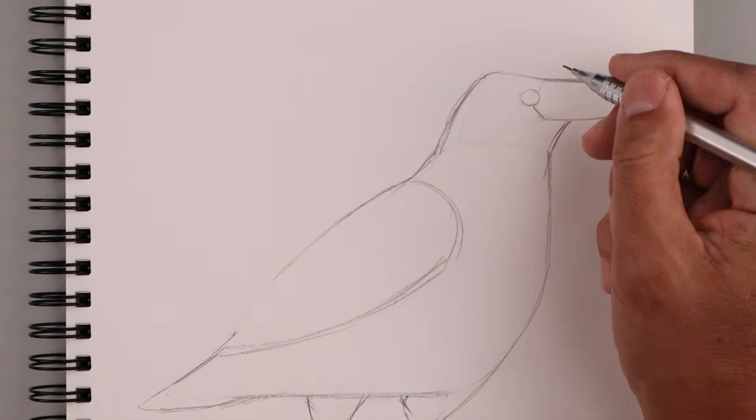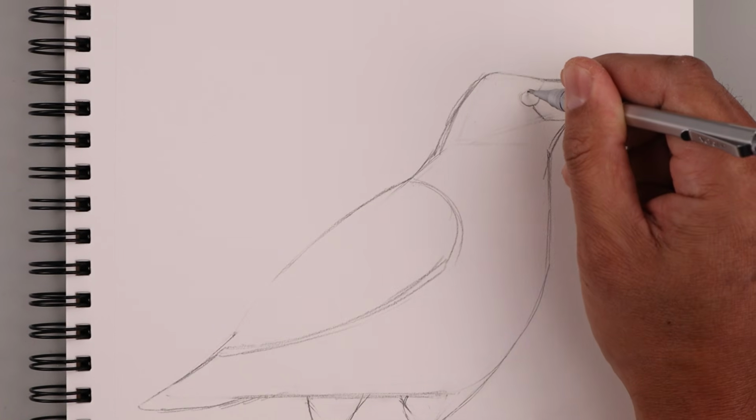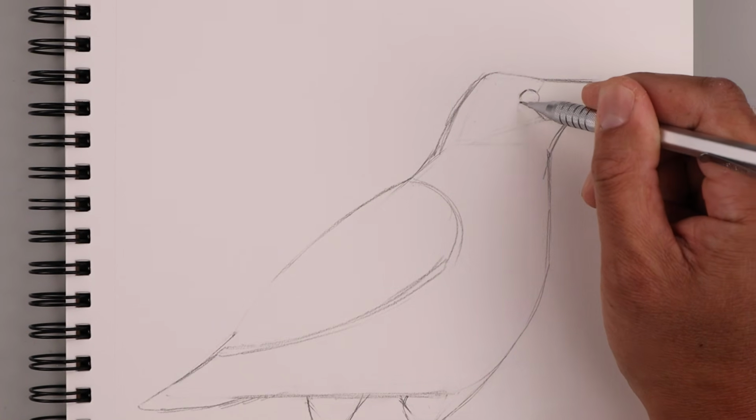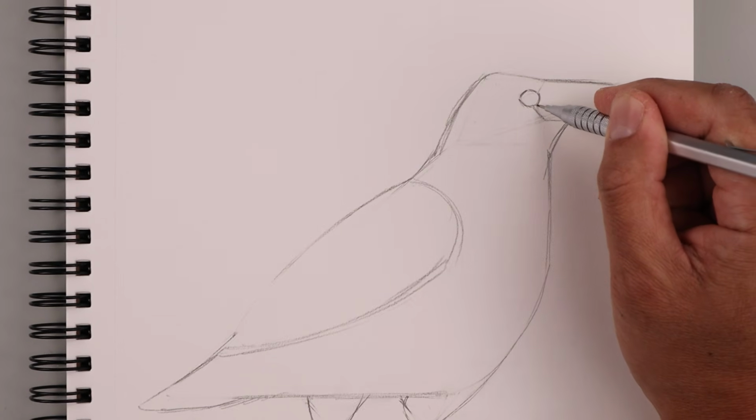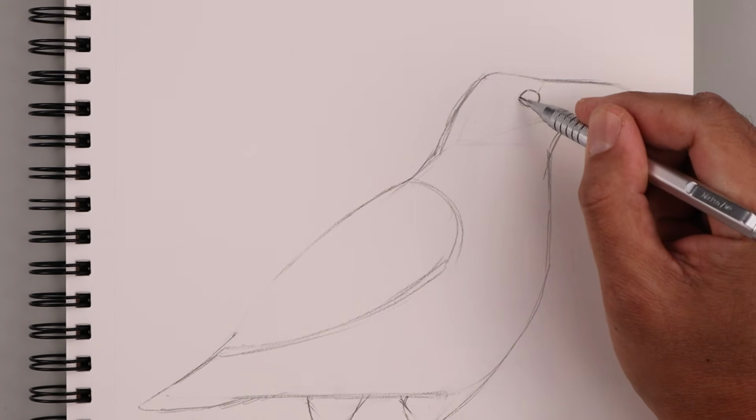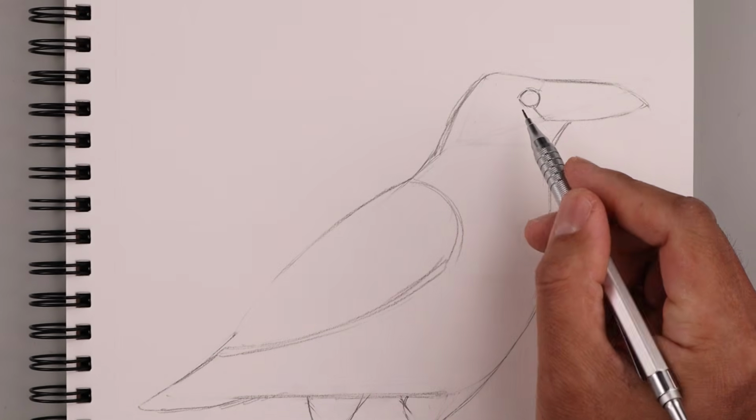Now I start with the eyes, and I still lightly sketch out this detail. I'm not going to go too dark. I'm just going to give ourselves an opportunity to go back and make some corrections if we need to. Just working our way around the edge of the eye. Now you can see those little details going out.